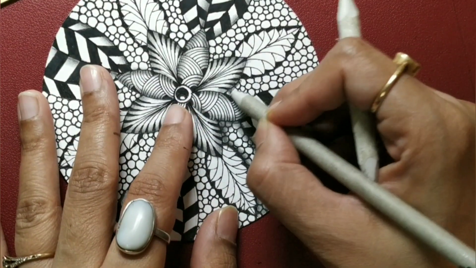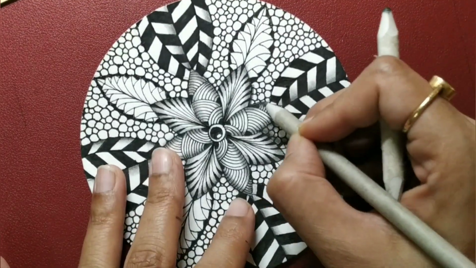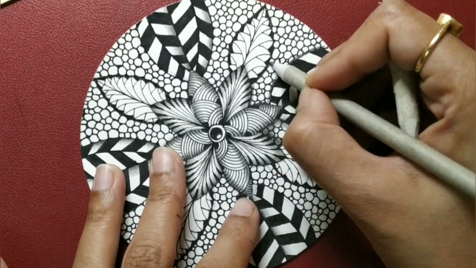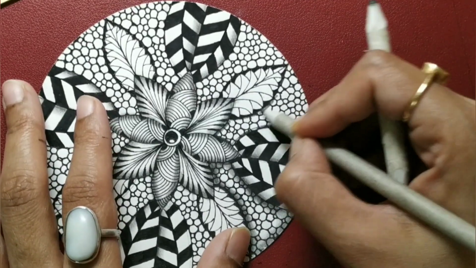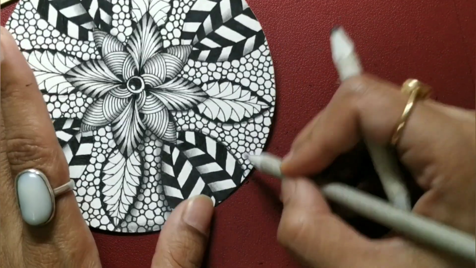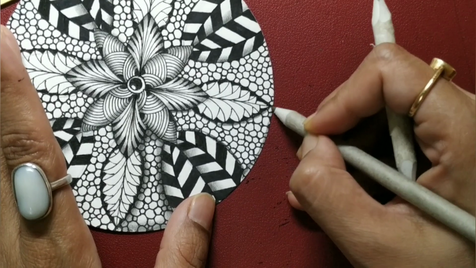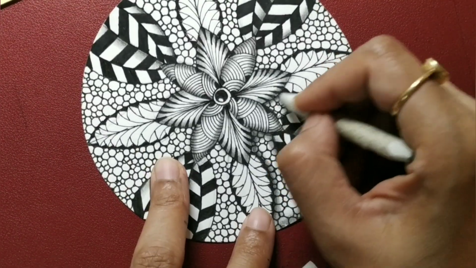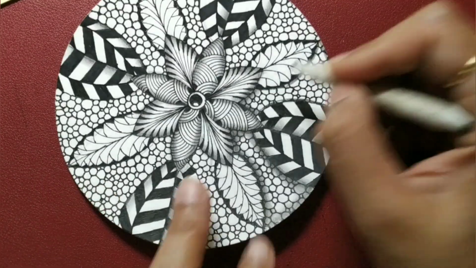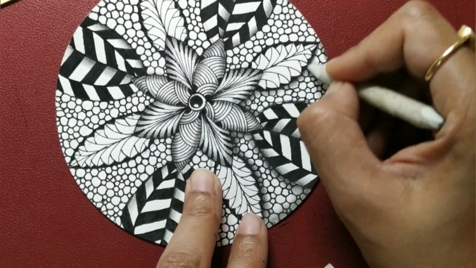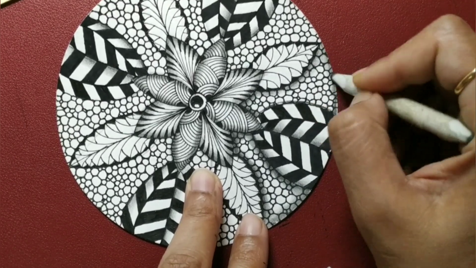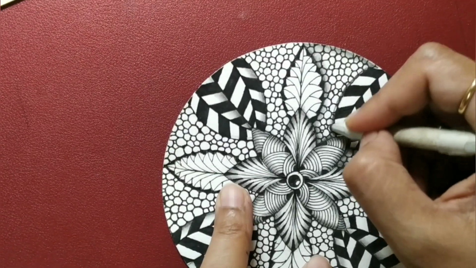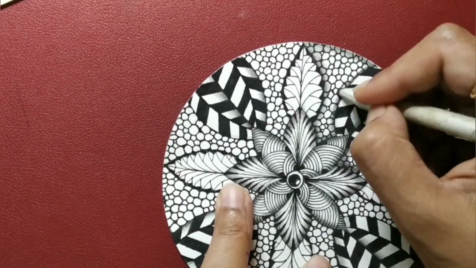So I'll do the same, just adding thin graphite at the edges, and then just blend. So blend carefully, not too much, not too less. Make sure the white is discreet.